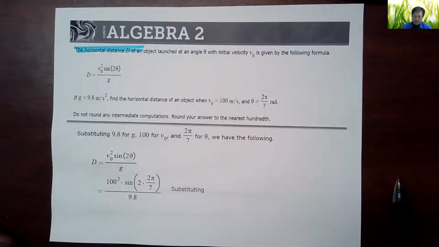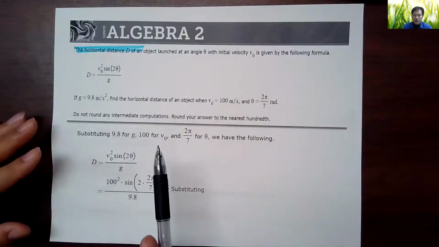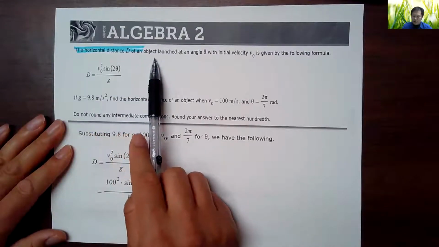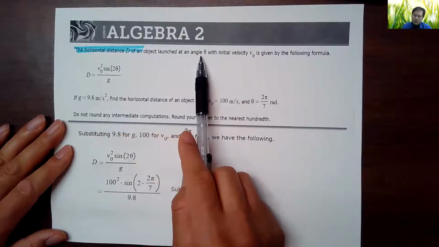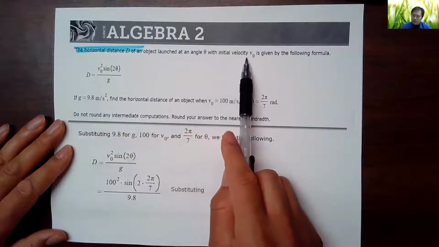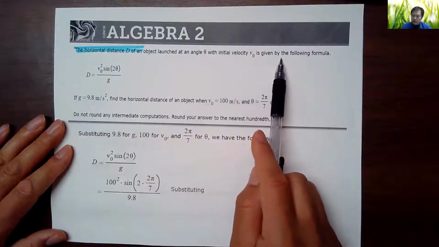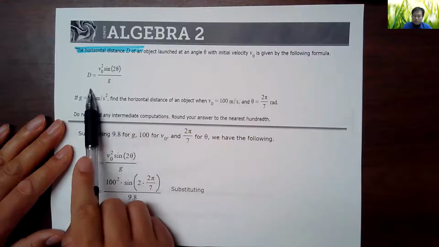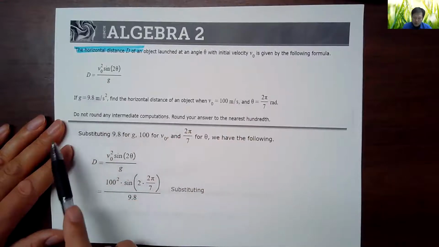Exactly the same style. It will appear to be very complicated, it's not. The horizontal distance d of an object launched at an angle theta with initial velocity v sub 0 is given by the following formula. So d equals all that formula. What do they want?